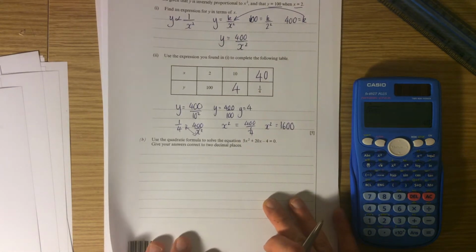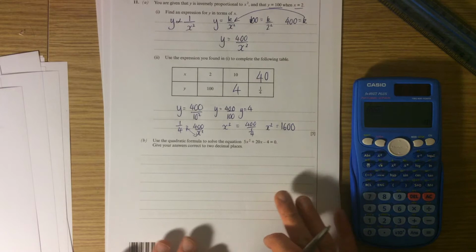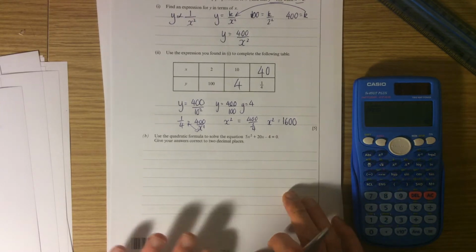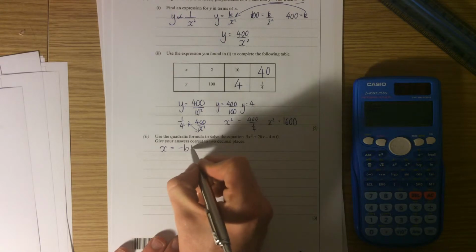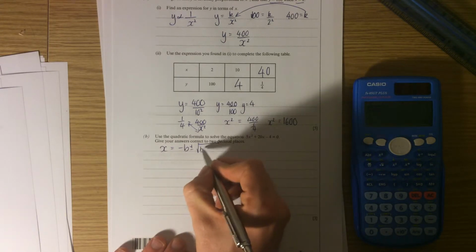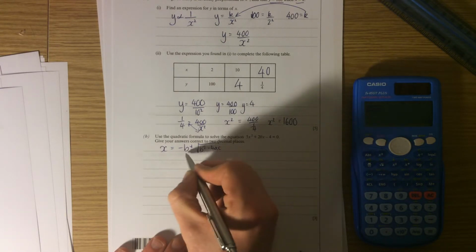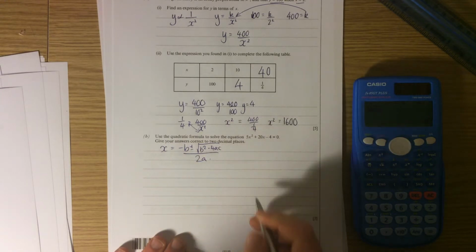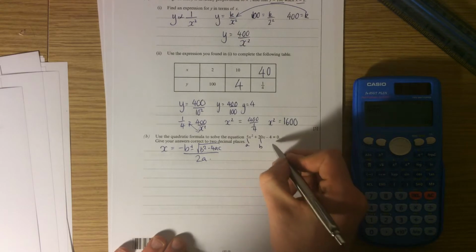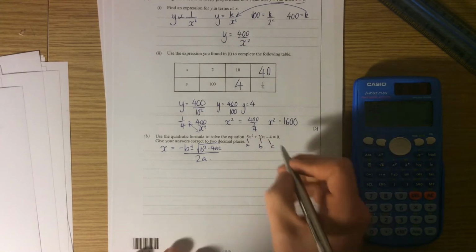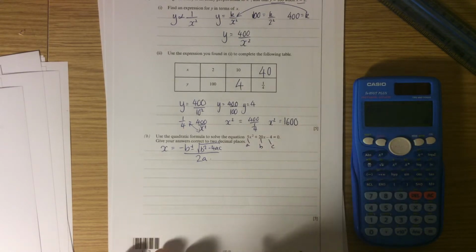Part B. Use the quadratic formula to solve the equation 5x squared plus 20x minus 4. The quadratic formula is given to you on the front page of the exam. x equals minus b plus or minus the square root of b squared minus 4ac, all divided by 2a. a is the number in front of the x squared, b is the number in front of the x, and c is the number on the end. Bear in mind that this is minus 4, not plus 4.